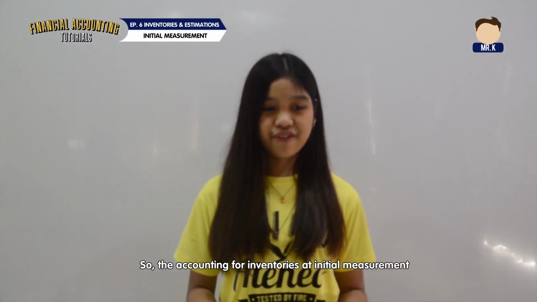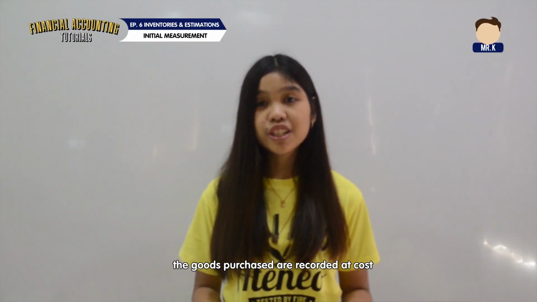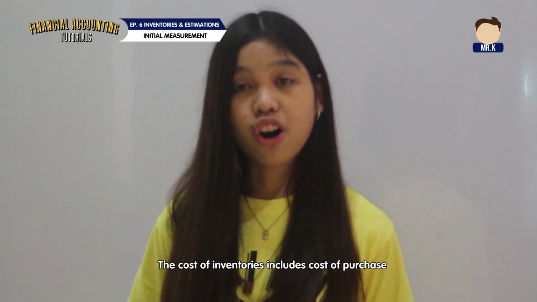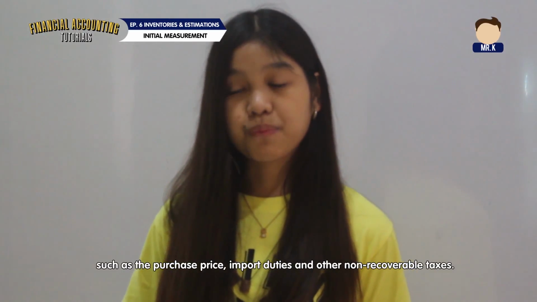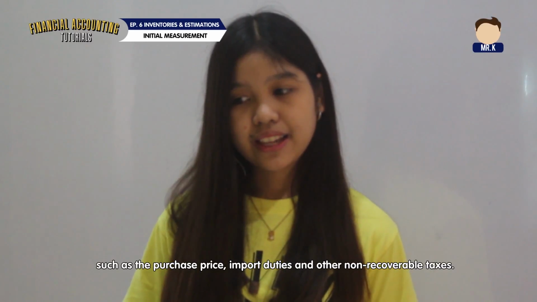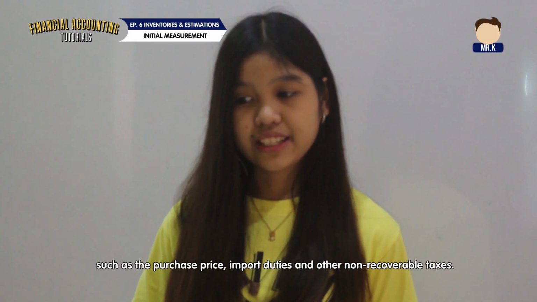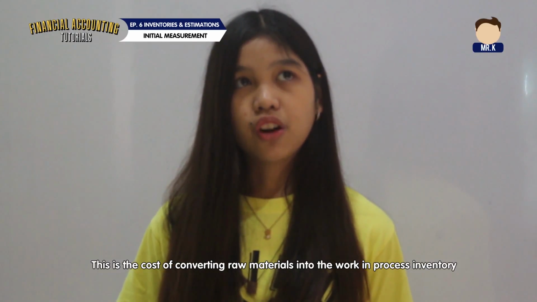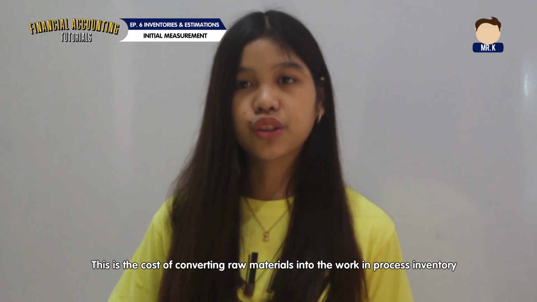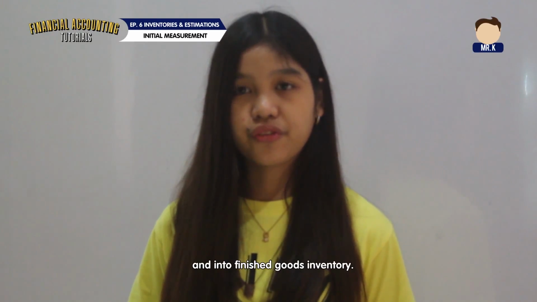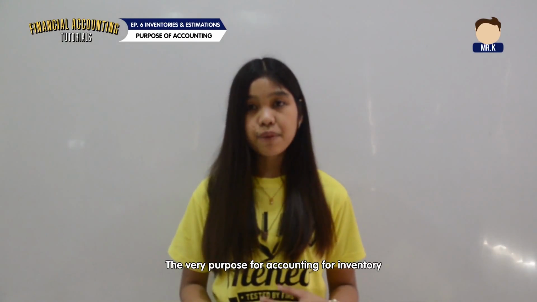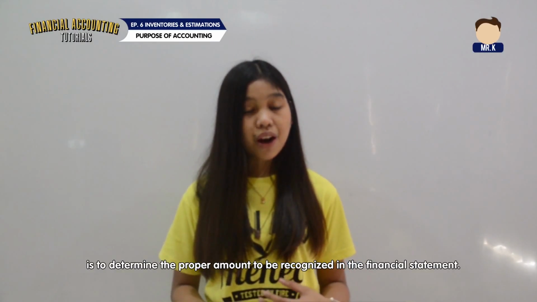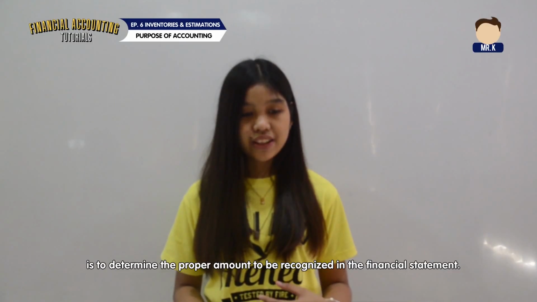Now, how do we recognize or how do we measure inventories initially or upon buying the goods? So in accounting for inventories, at initial measurement, the goods purchased are recorded at cost. The cost of inventories includes cost of purchase, such as the purchase price, import duties, and other non-recoverable taxes. We also have the cost of conversion. This is the cost of converting raw materials into the work in process inventory and into finished goods inventories. The very purpose for accounting inventories is to determine the proper amount to be recognized in the financial statements.